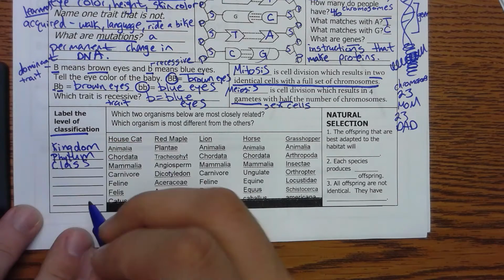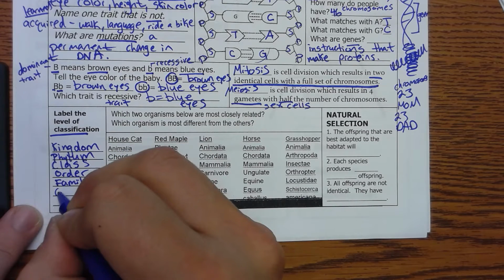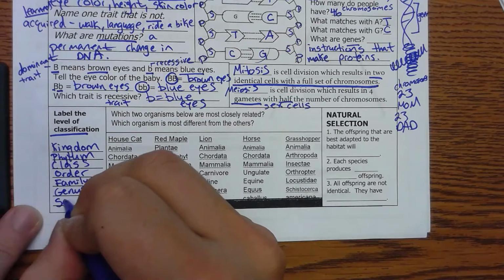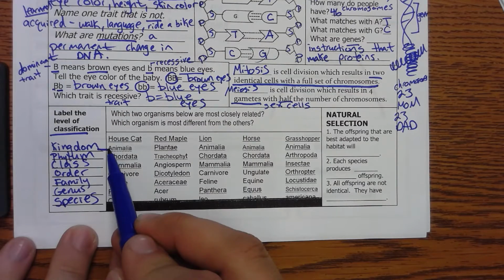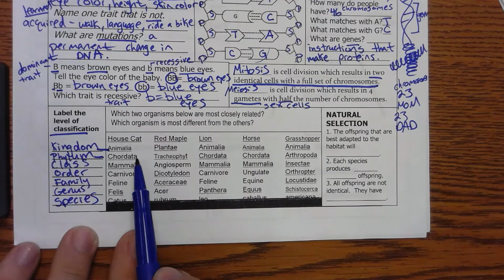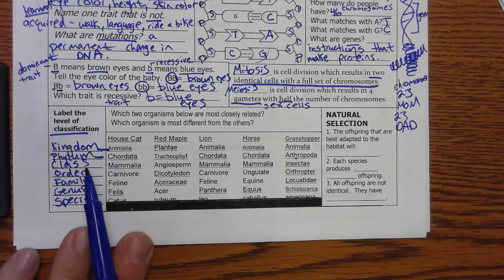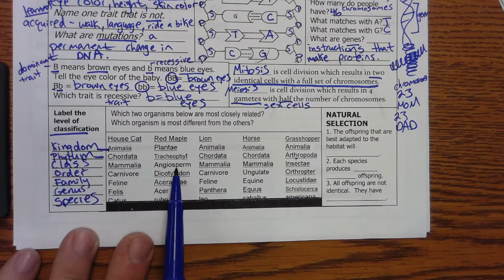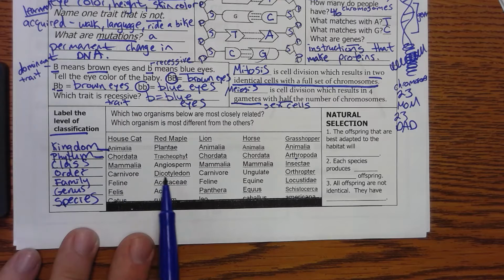class, order, family, genus, and species. Okay? So, this line is the kingdom: animal kingdom, plant kingdom. This is phylum. Chordata means you have a spinal cord. Arthropoda, those are like your crustaceans, like your lobster, your grasshopper. So class: Mammalia, mammals. Angiosperm, that's a type of tree. Insectae, that's insects. Order, you don't have to know these, but some of these should be familiar to you.